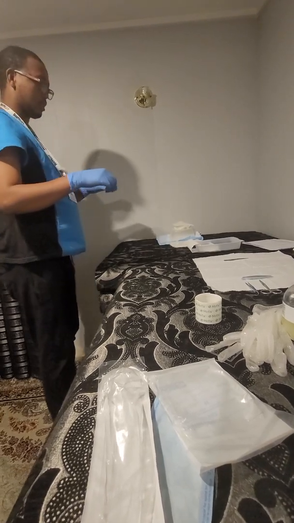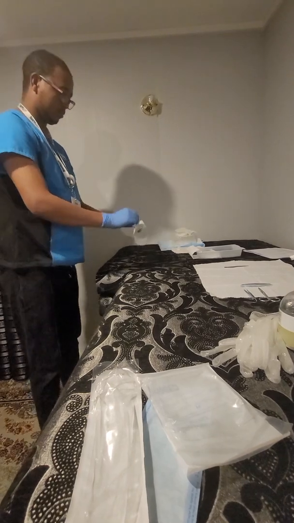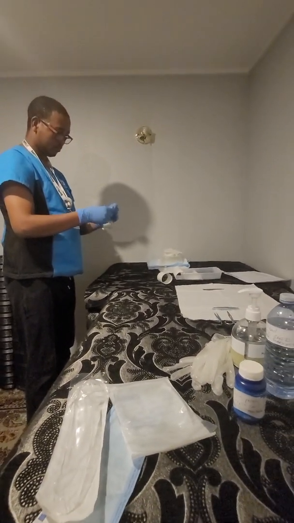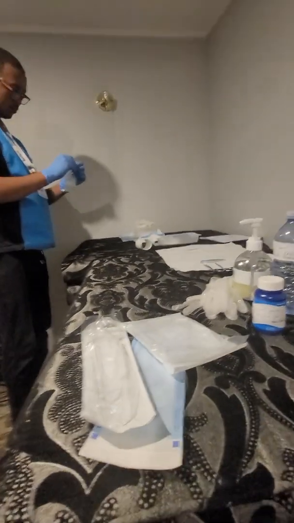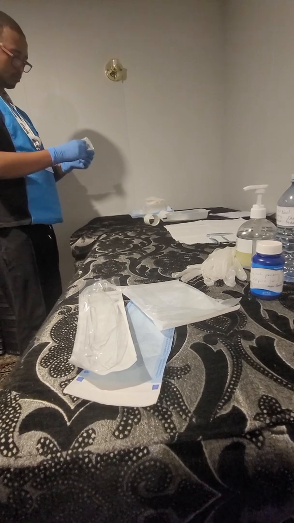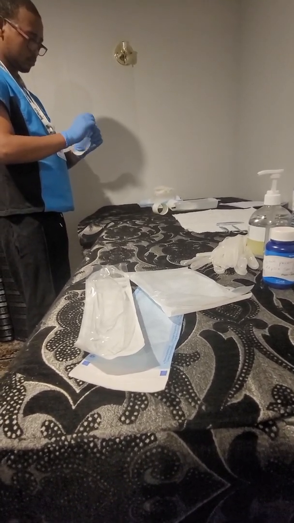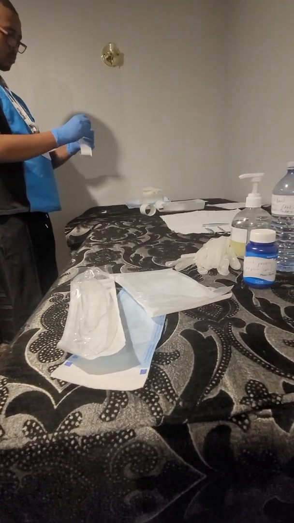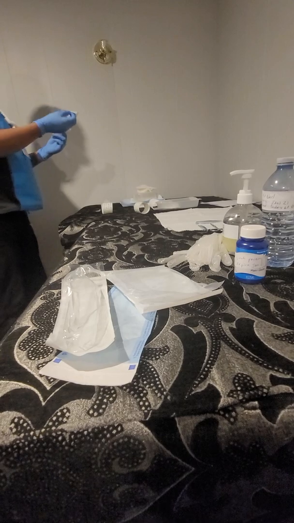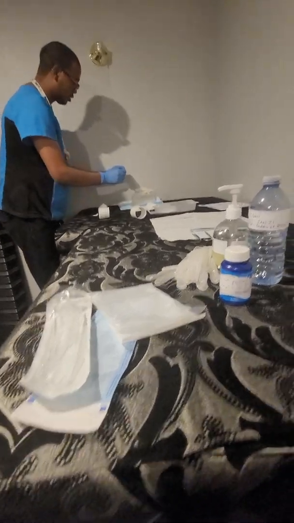Now I don't have to be sterile anymore, but I'm gonna tape it. Tape it with 1 inch.